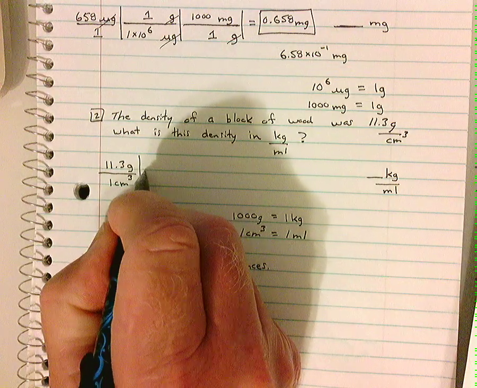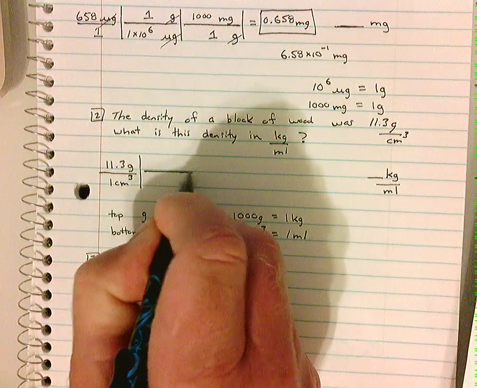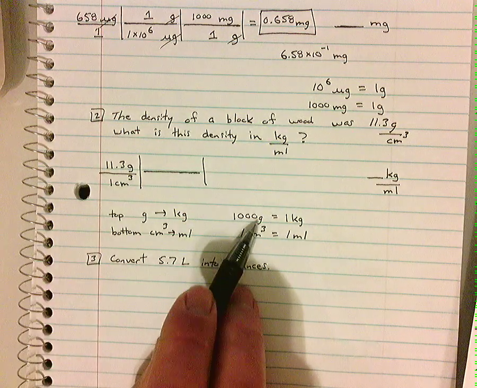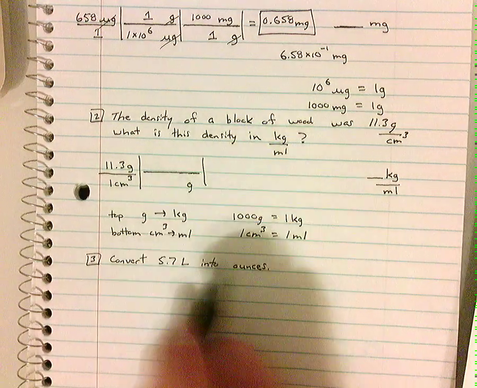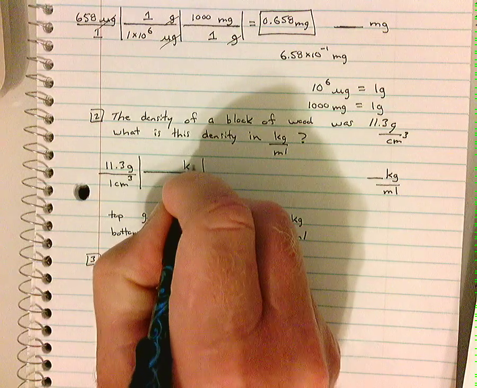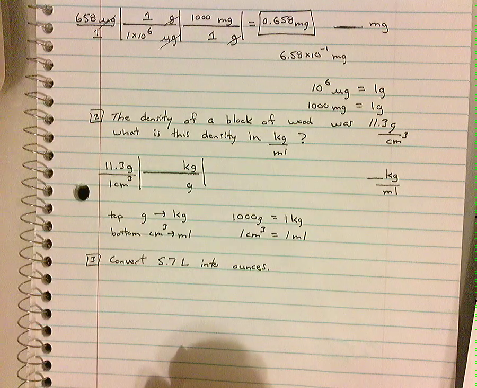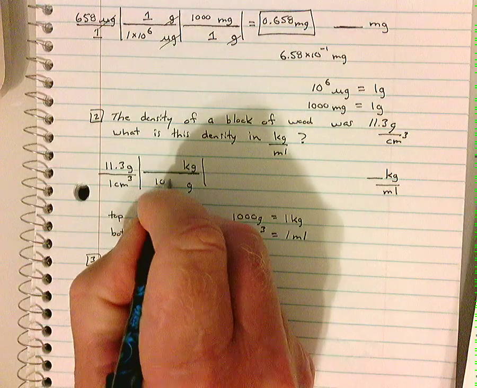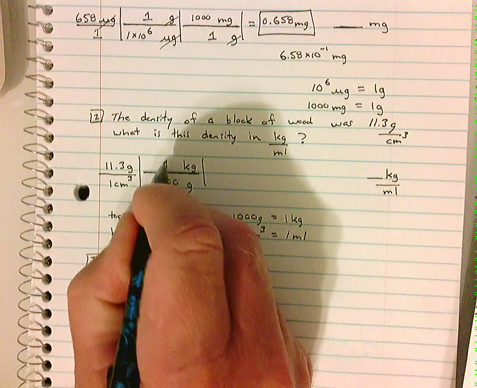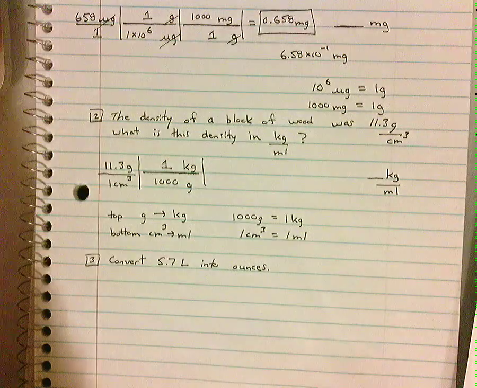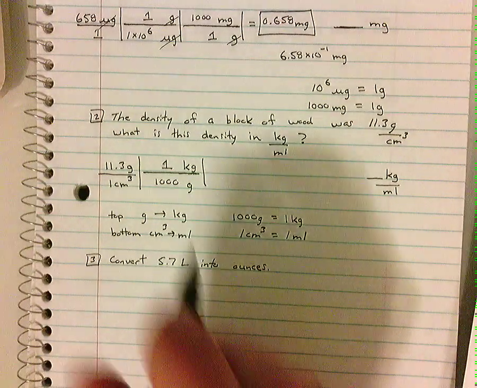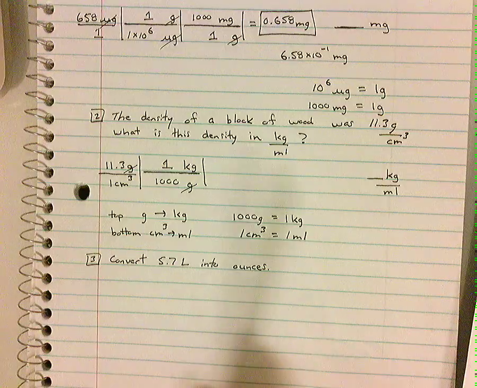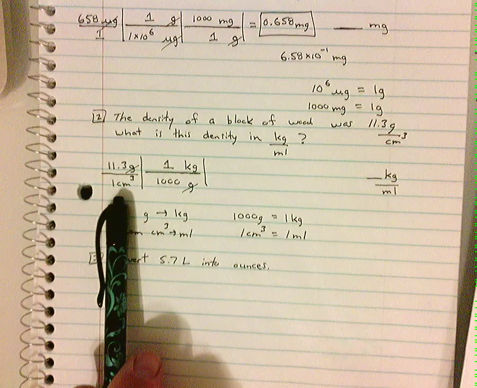Bring in my dimensional analysis bar. I'm going to eliminate grams. Well, grams on the bottom, kilograms on the top. We're now good with the numbers. We know there are 1,000 grams in 1 kilogram. And by doing that, we know we're going to cancel out grams. If we stop the problem right now, we'd have kilograms on top and centimeters cubed on the bottom.